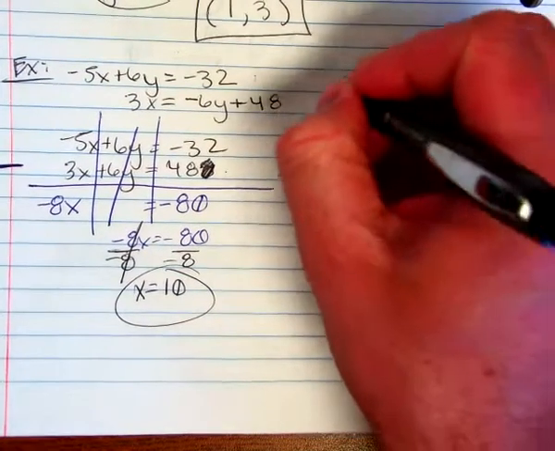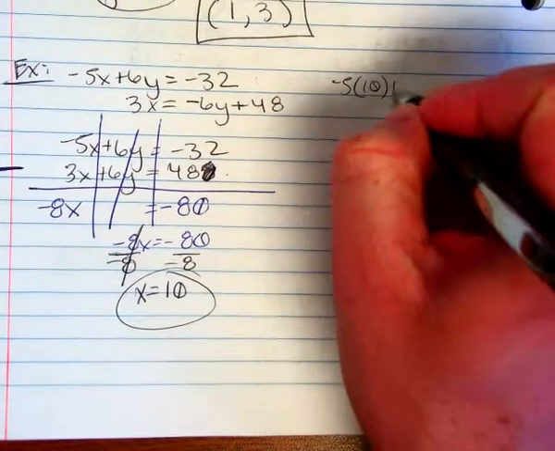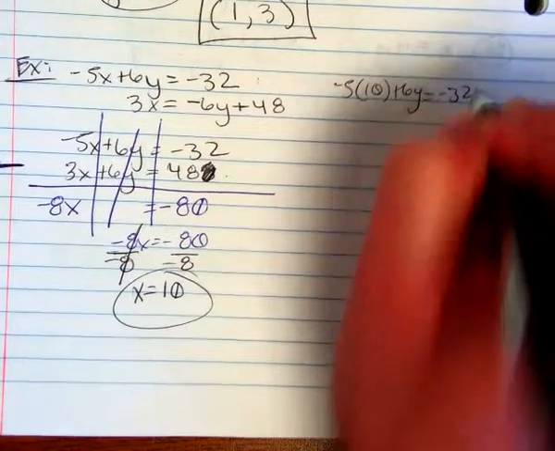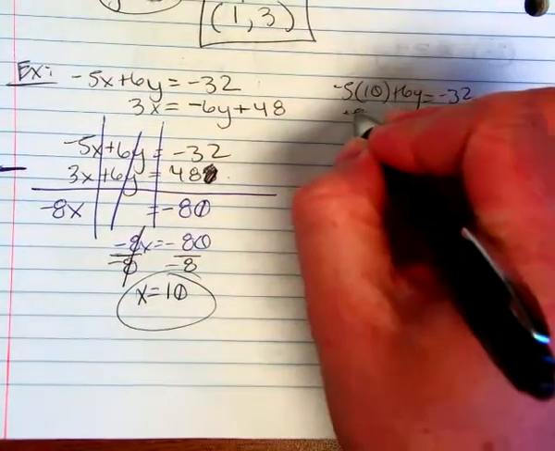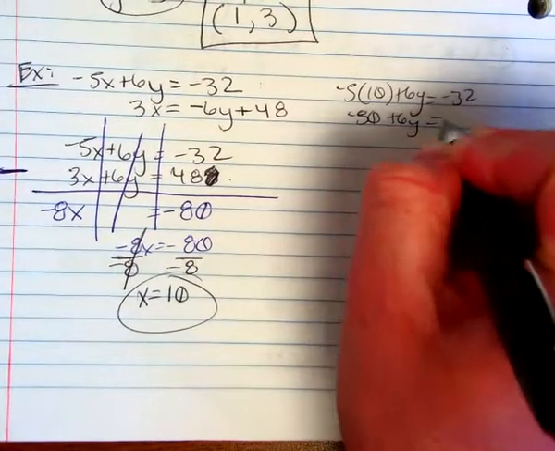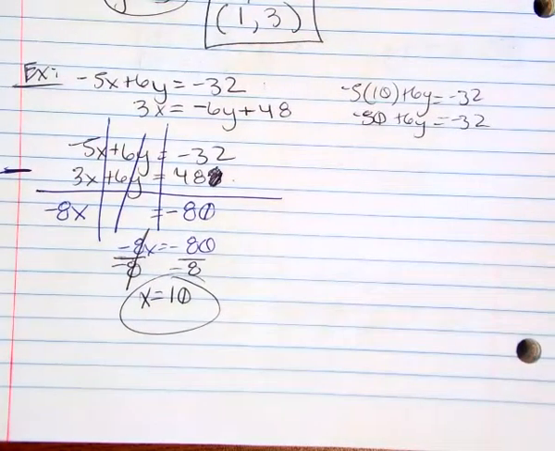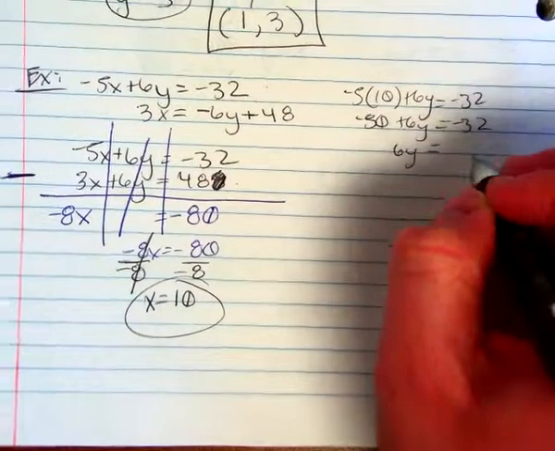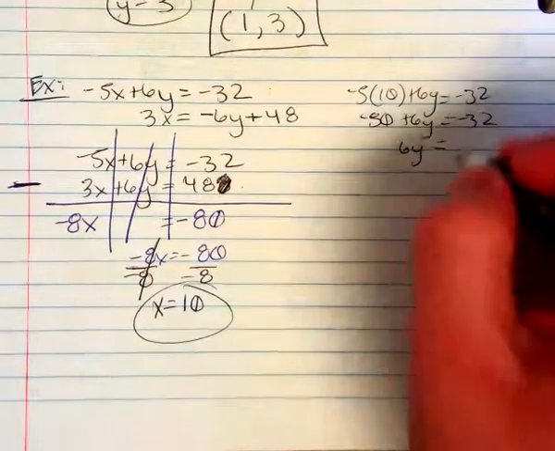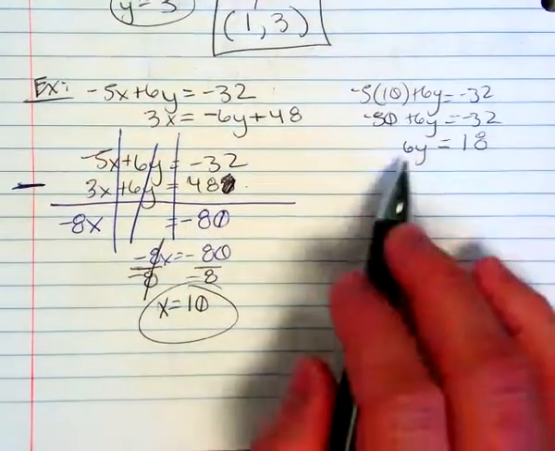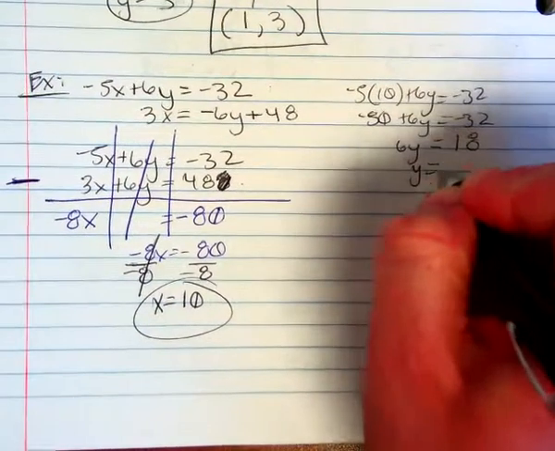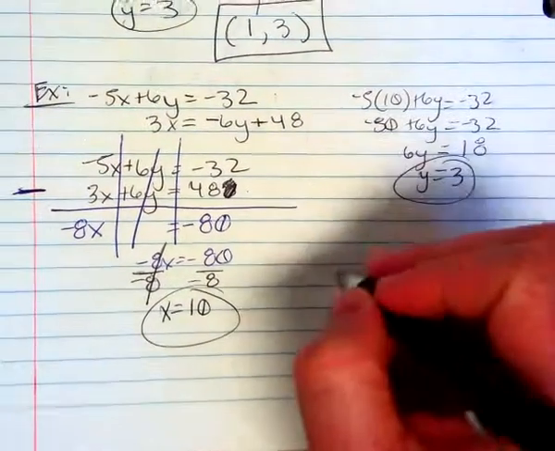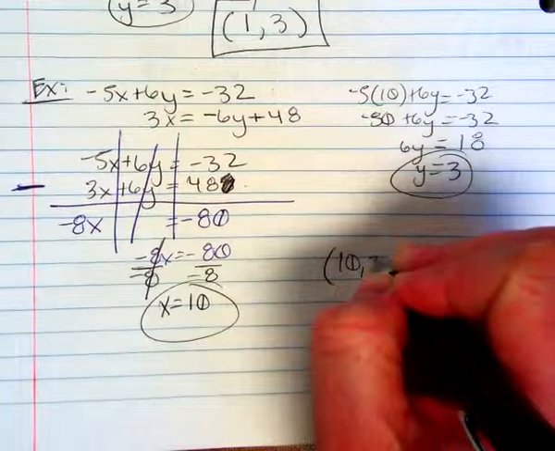So this is going to give me negative 5 times 10 plus 6y equals negative 32. So that's negative 50 plus 6y equals negative 32. If I add 50, I get 6y equals positive 18. If I divide by 6, I get that y is 3. So my final answer is 10, 3.